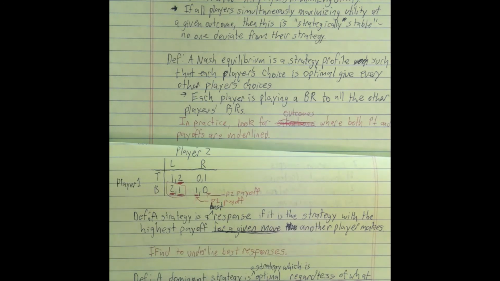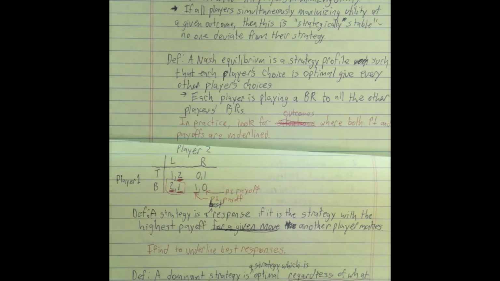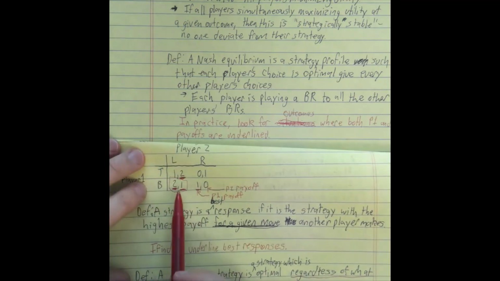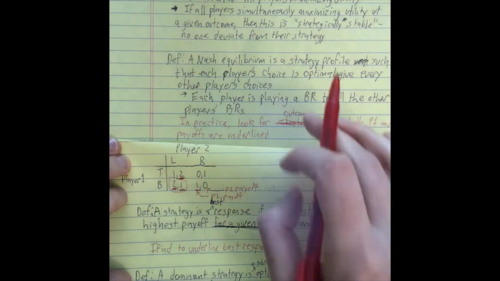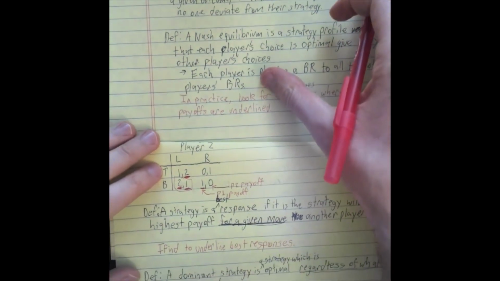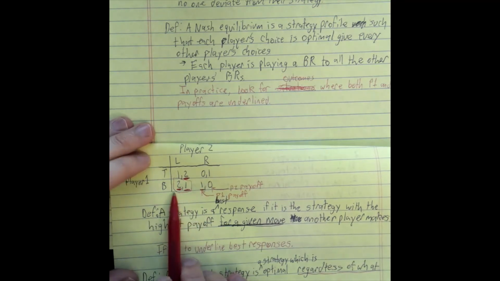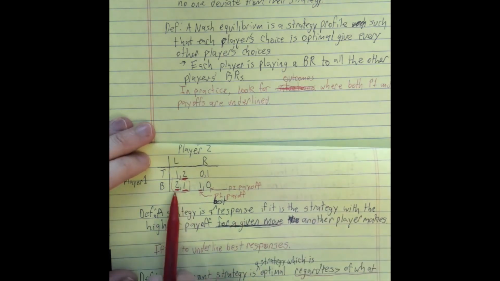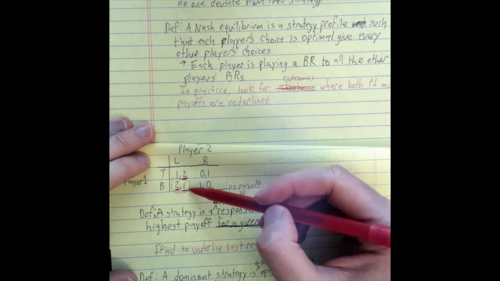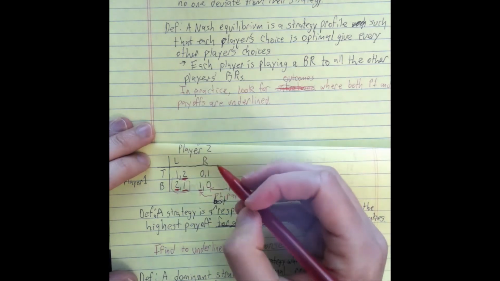Both players are playing a best response to the other player's best response, right? How is this different than a dominant strategy? Because we showed that bottom left was also an equilibrium in dominant strategies, right? A dominant strategy equilibrium means that for player one, bottom has to be underlined for both, and for player two, left had to be underlined for both, right?